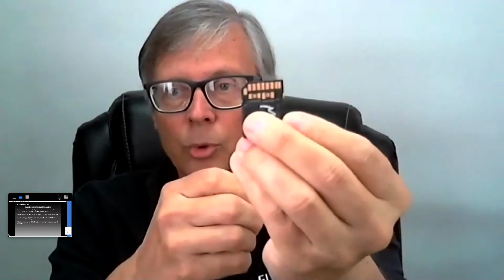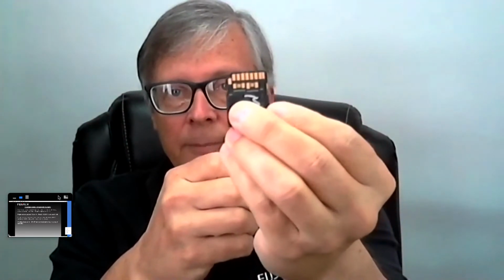This card has two rows of contacts. The one with two rows of contacts is called UHS-2. It's the UHS-2 protocol, and there's a little Roman numeral 2 on the card itself.